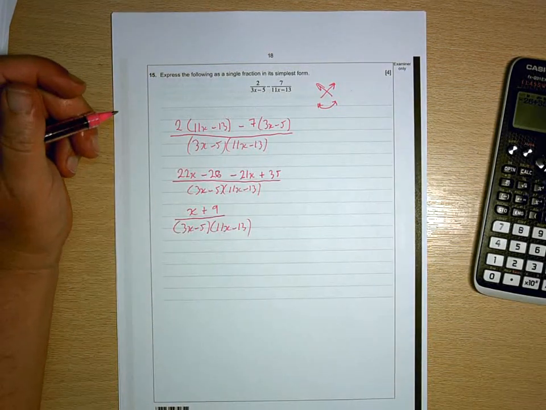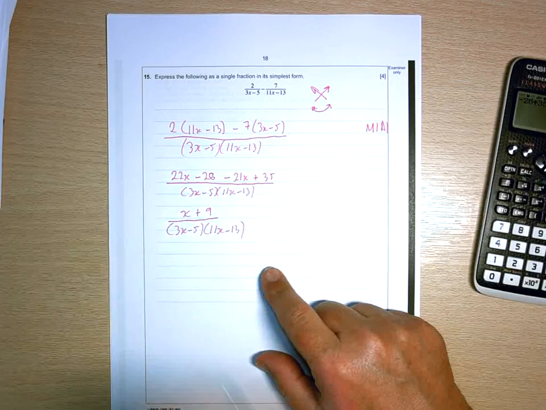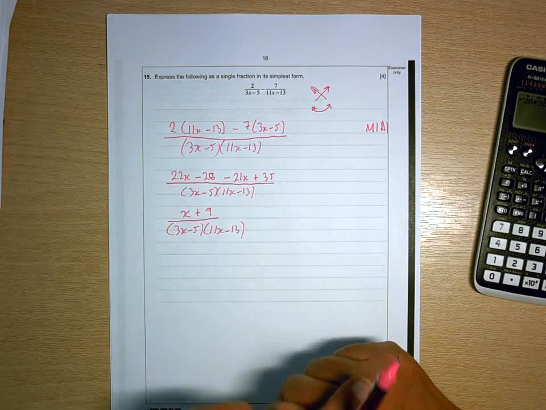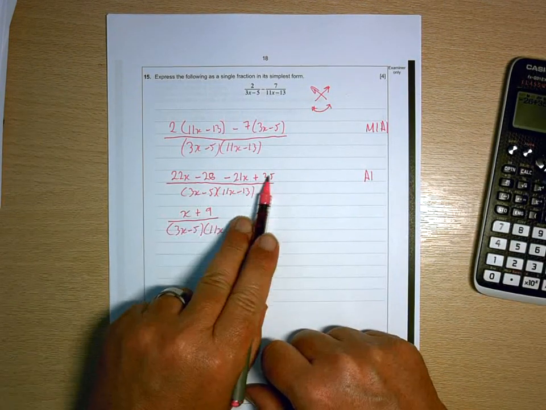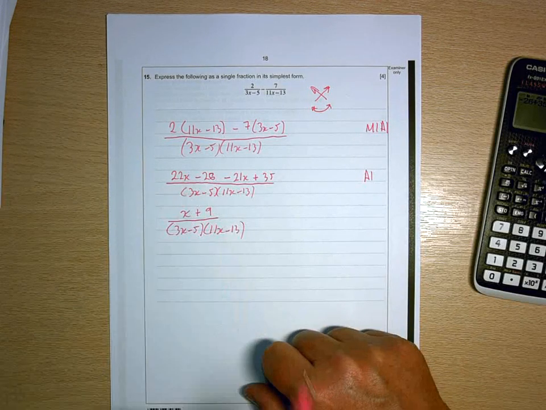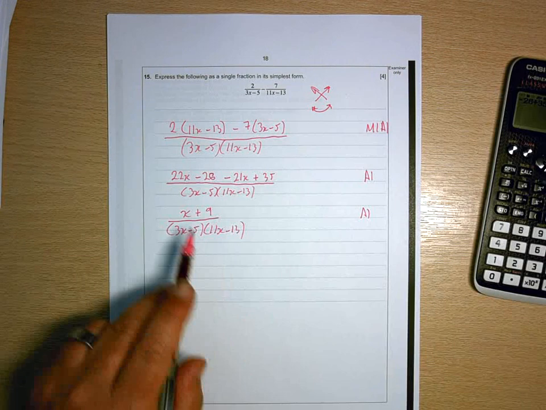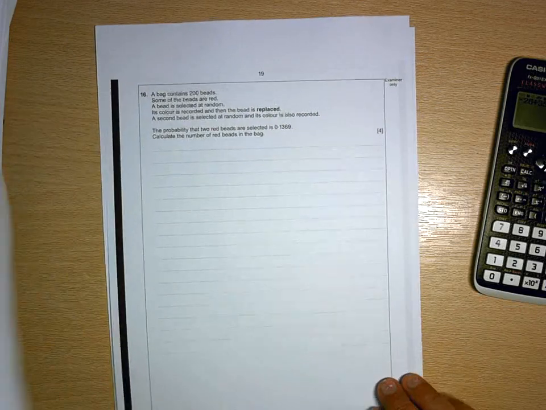So you've got a method and an answer mark for correctly combining your fractions. You've got an answer mark for correctly expanding the brackets on the top, and an answer mark for correctly simplifying the values that are on the top. And that is it. That is my, no it isn't, question 17.